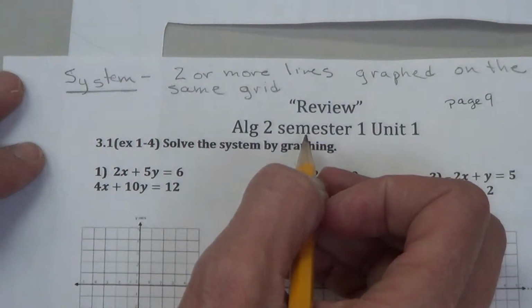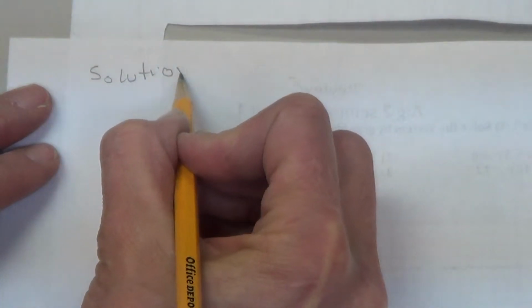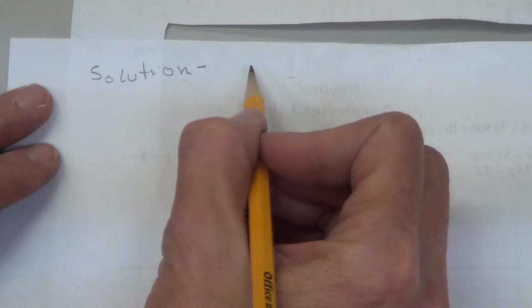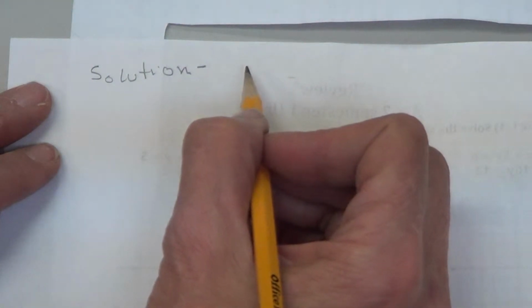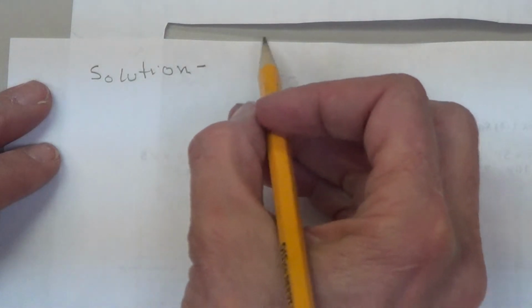Now the solution for a system, probably on a separate sheet of paper, solution to a system. Well, if you think about it, the solution for one line was any time that a point fell within that line and made it true.